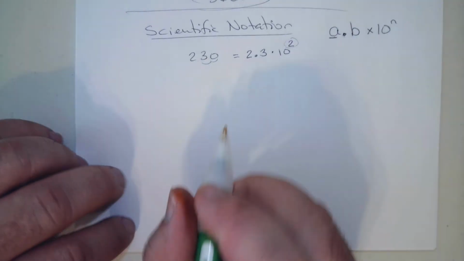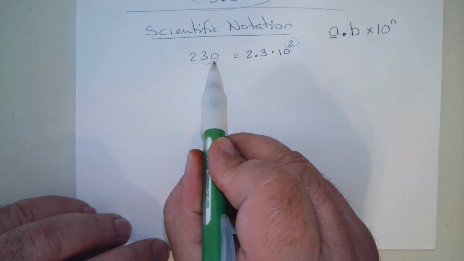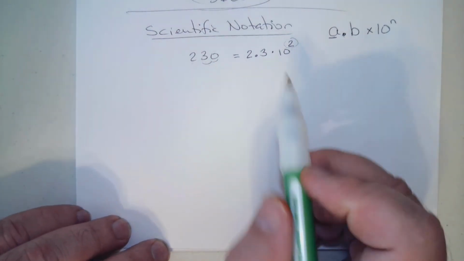Alright, so be very careful about that. When you convert this, since this is a big number bigger than 0, then it has to have a positive exponent.